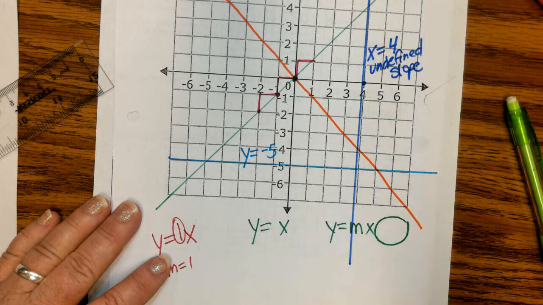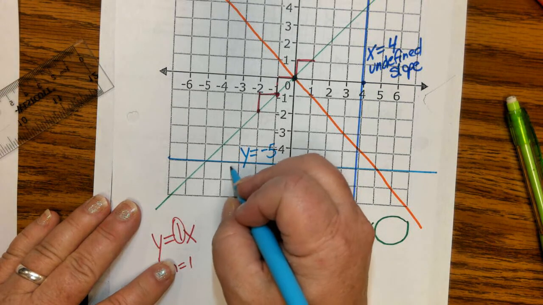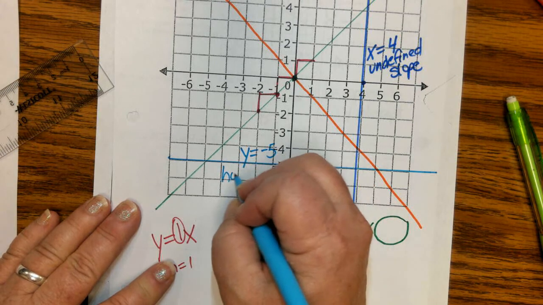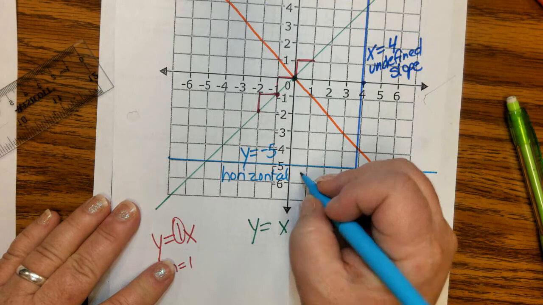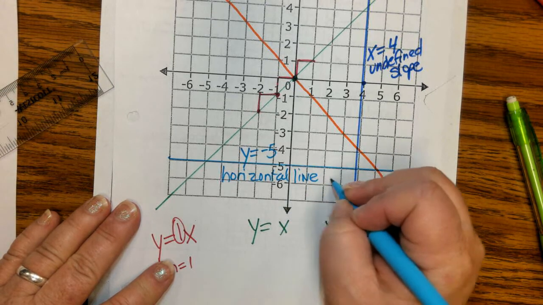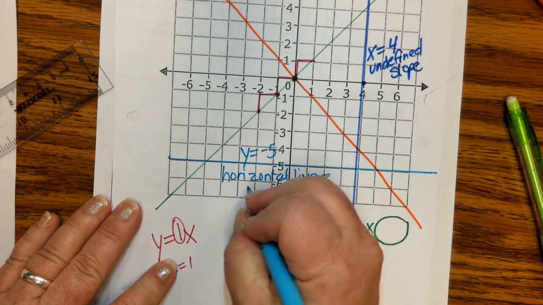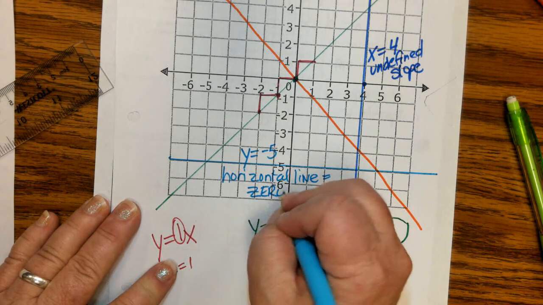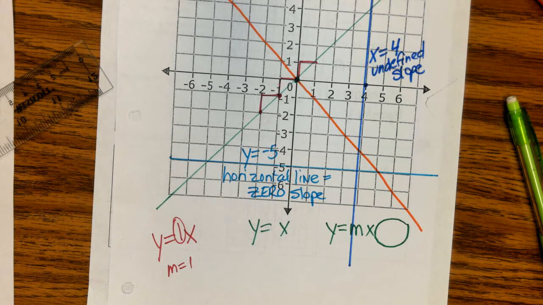I can't do rise over run, can I? So guess what? Now I have a horizontal line. The reason I say horizontal is because it will help you remember horizontal means 0 slope. There is an O for 0 in horizontal. Okay? So you have 0 slope.